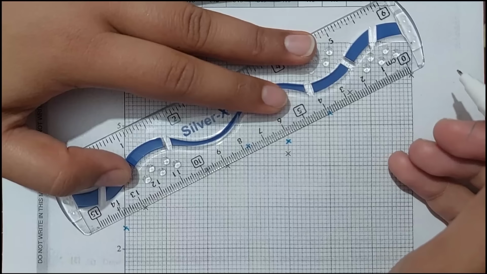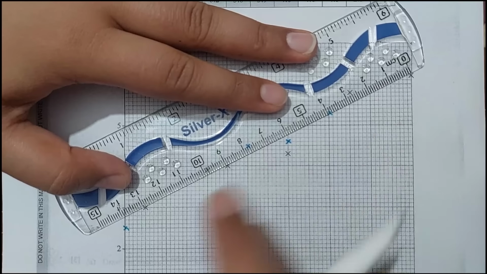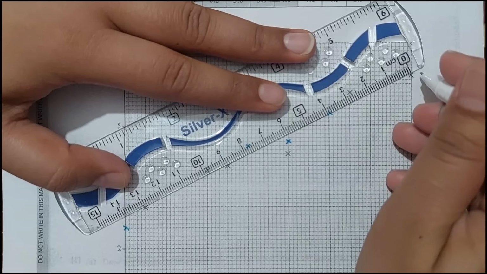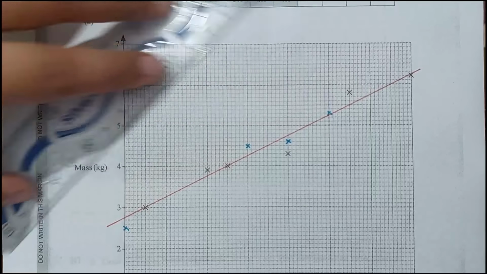Okay, it might be different in your case. It passes through the 4 points. Yes, this is going to be better. I drew this line of best fit.